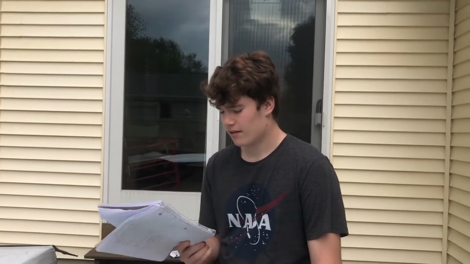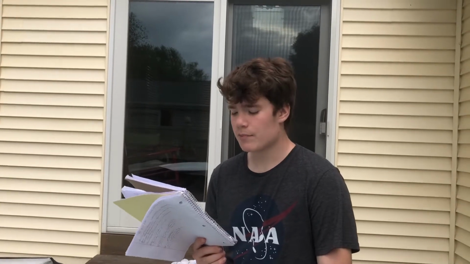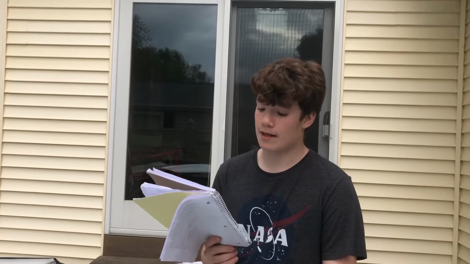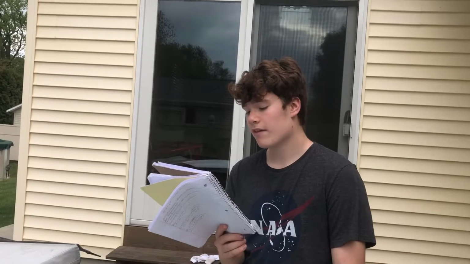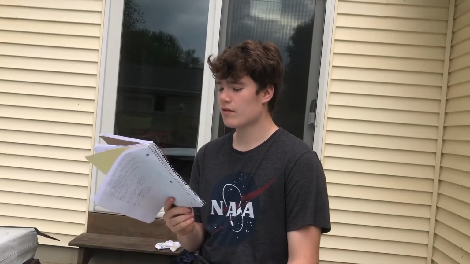Alright, well, I have my notes here with me. The sum of cubes formula is a cubed plus b cubed equals, in parentheses, a plus b, and in parentheses, a squared minus ab plus b squared. Well, why is the second part so long? Oh, because we're dealing with cubes. There's going to be a lot more factoring that has to be done.